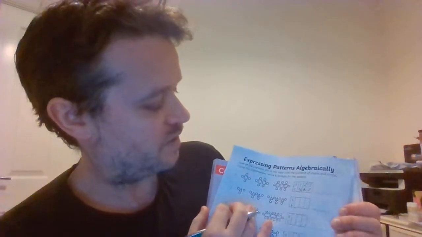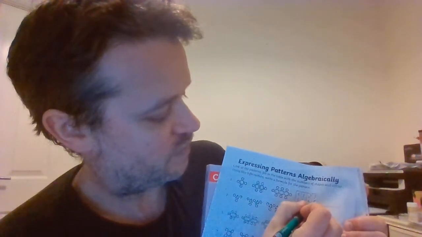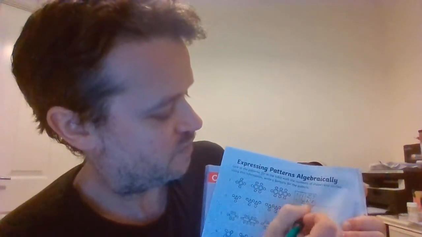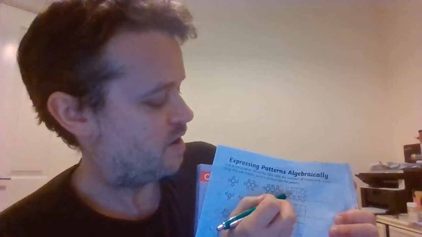Looking at the pattern here, I can see that there is a 2 difference each time. So we're adding 2 each time. Every time it goes up by 1 on the squares, it's going up by 2 on the circles.